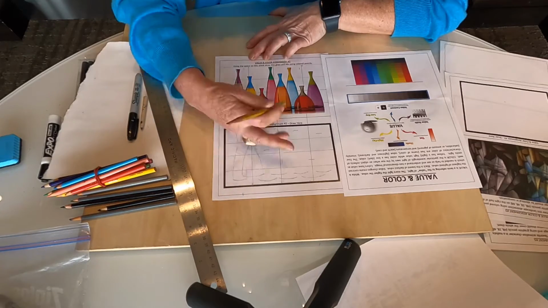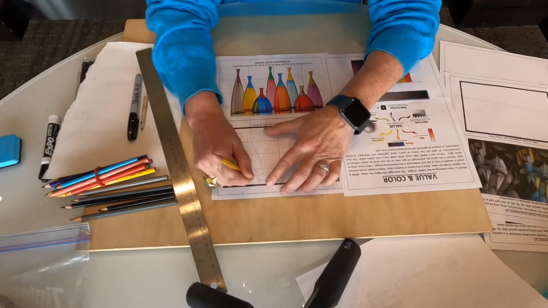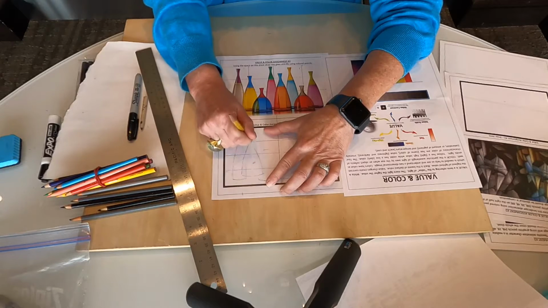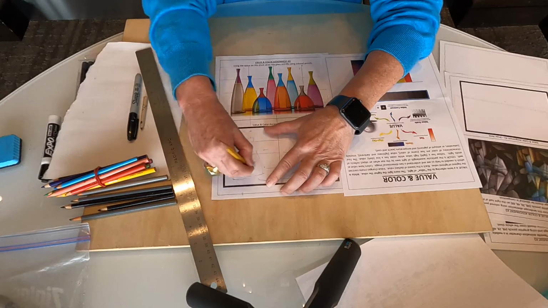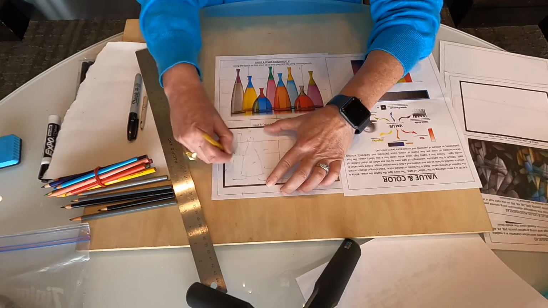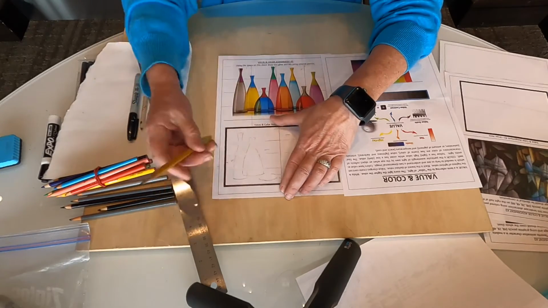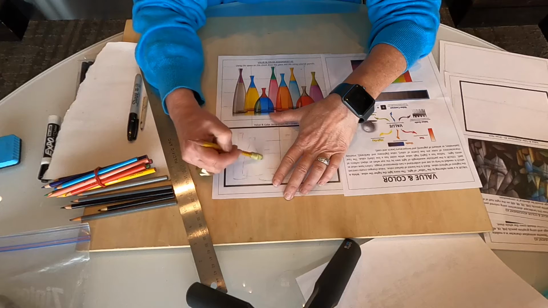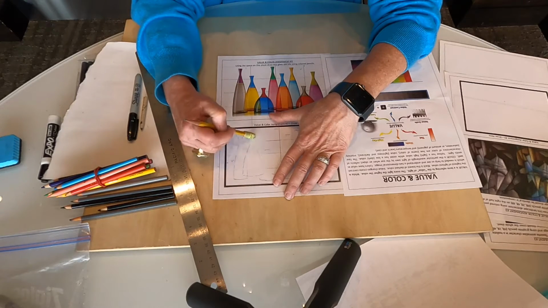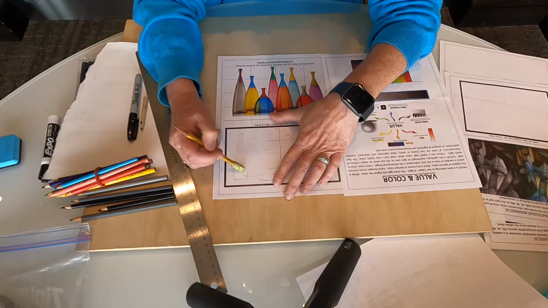Let's just pretend that I did all of them. And at this point, I'm going to get rid of my grid so that it won't mess up my colors when I'm done. Okay, and now I'm going to erase the bottle to where I can barely see it so it won't mess with my colors with the graphite pencil.